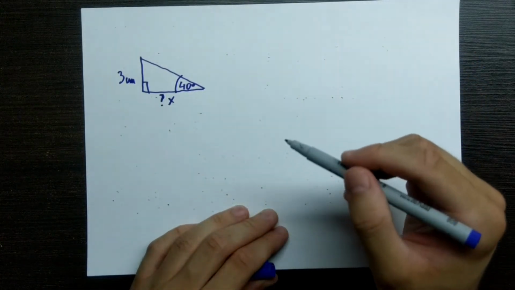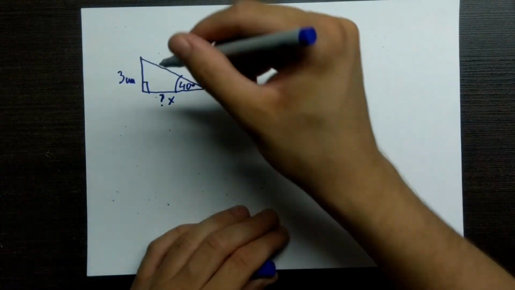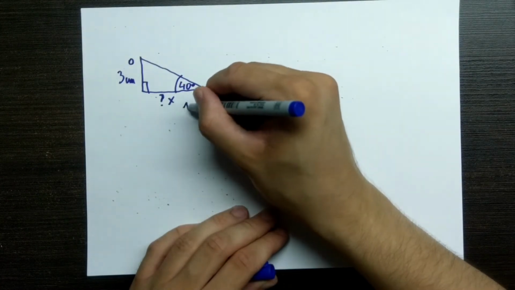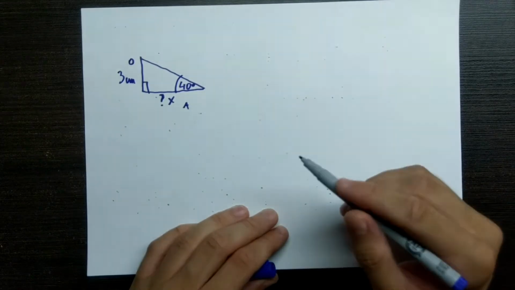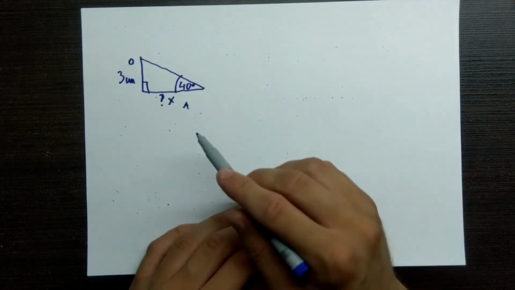So what are we going to use here? Well, we know the opposite, we want to know the adjacent, and we have the angle. So what links all of these? What links all the information we know with what we don't know?